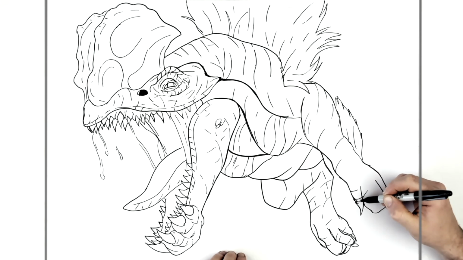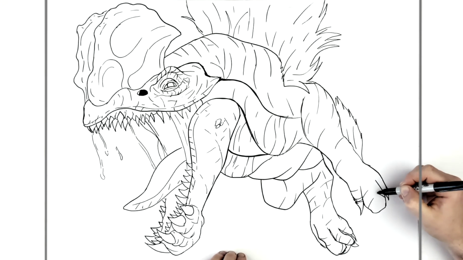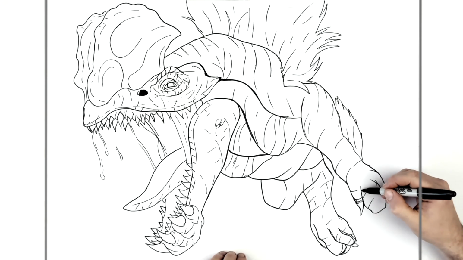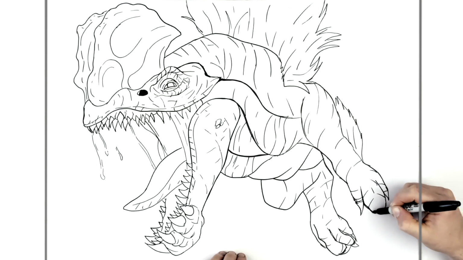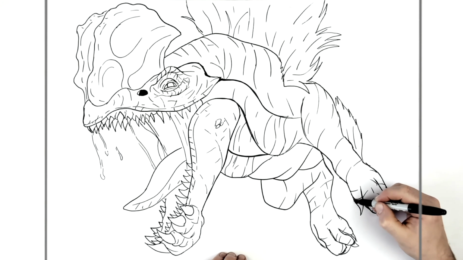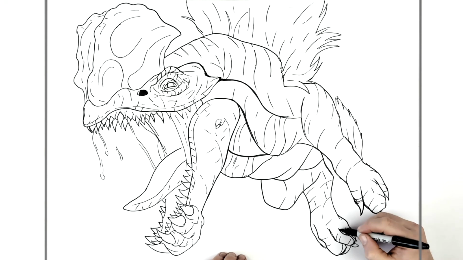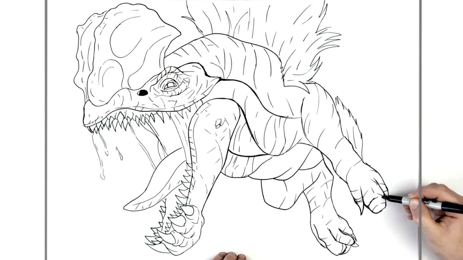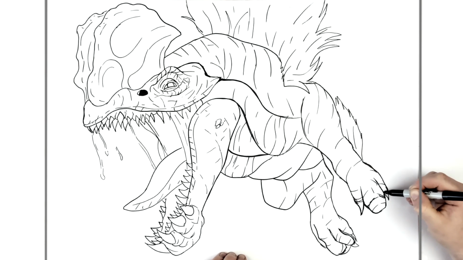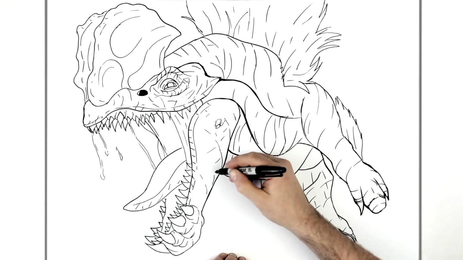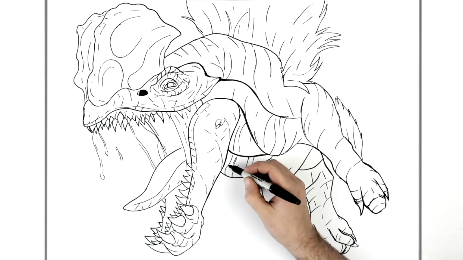And loads of texture. It's kind of like that. So that's like hooked over or something. In the picture I'm drawing from, you can't really see the claw there. So his other one is over here.